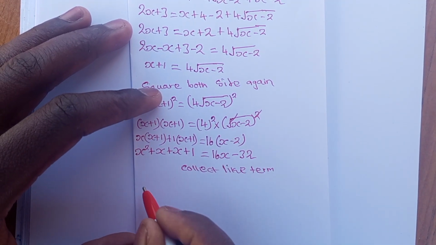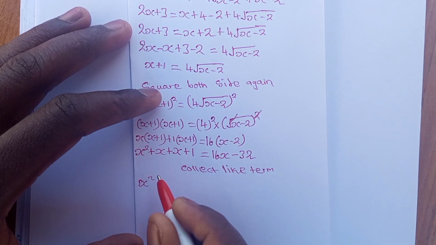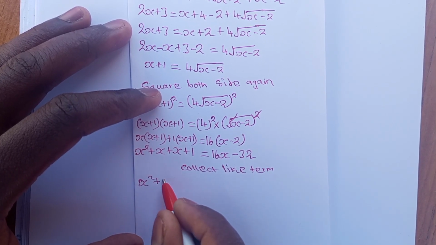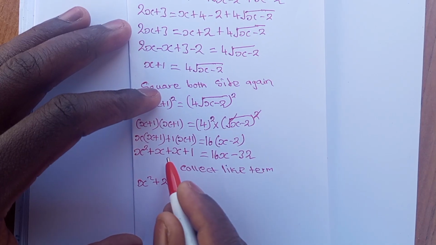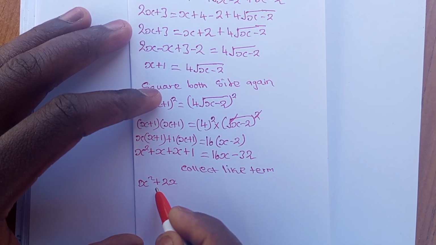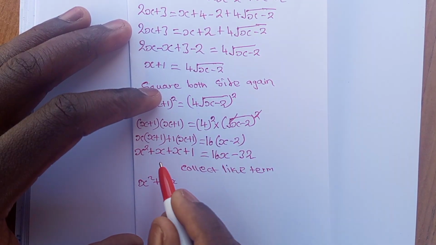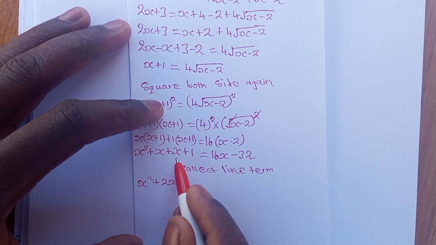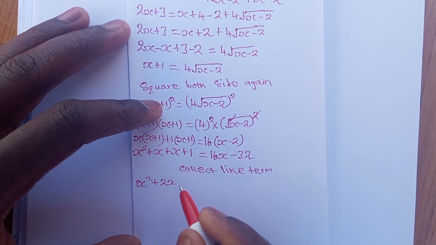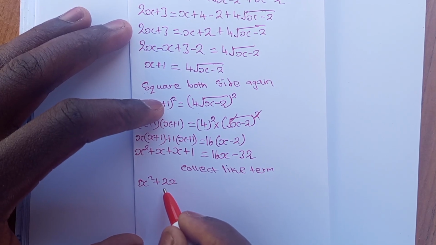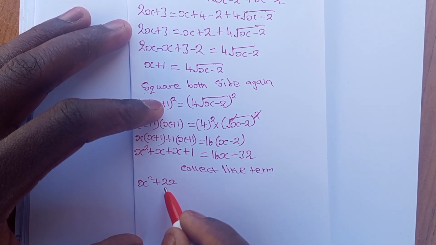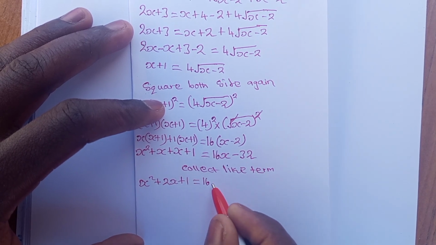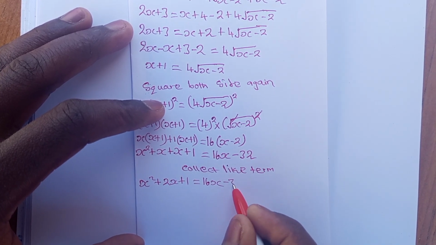So let us solve this one first. We say x squared plus x plus x plus x plus x. We are going to have plus 2x. Whenever the signs are the same, you take one sign, then add the numbers. Here is the same as 1, here is the same as 1. x is the same as 1, x is the same as 1. That's why plus 1 plus 1 we are going to have plus 2. x plus x is what? 2x. Plus 1 equals to 16x minus 32.